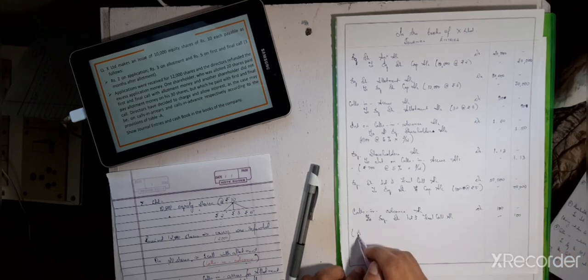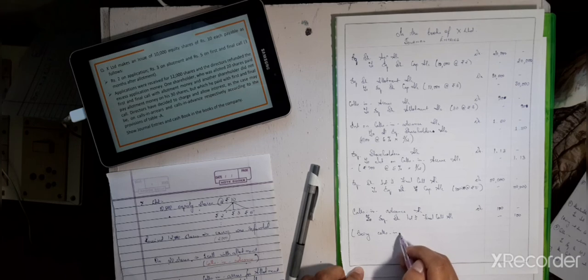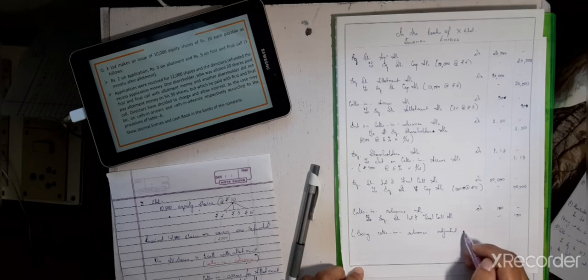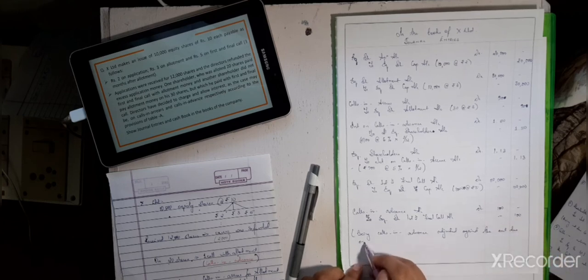And narration being calls in advance adjusted against the amount due on first and final call.